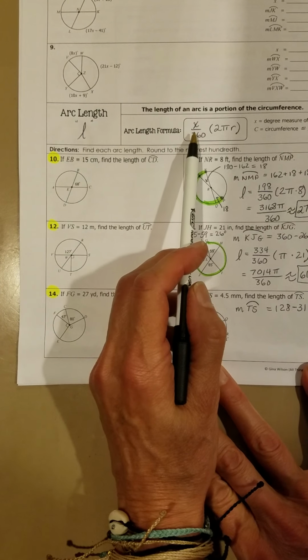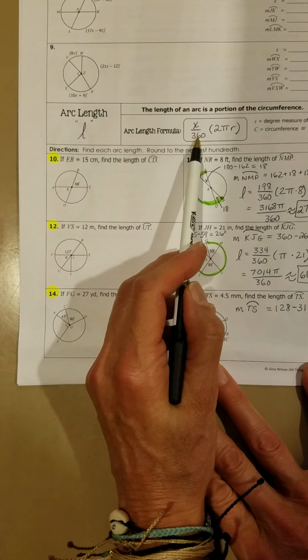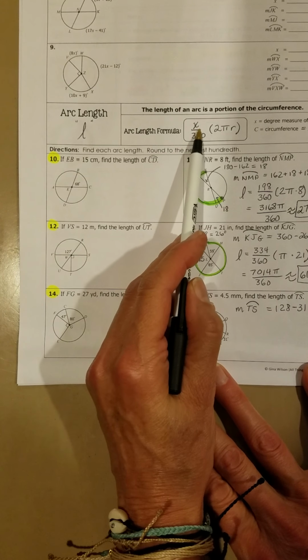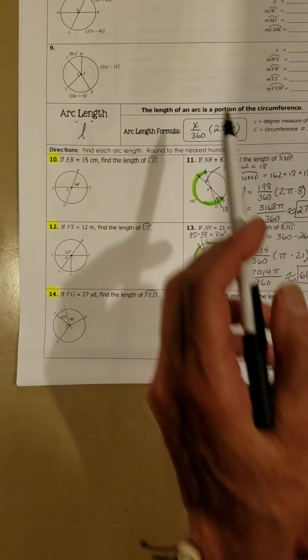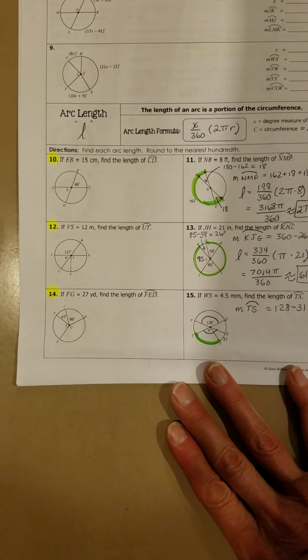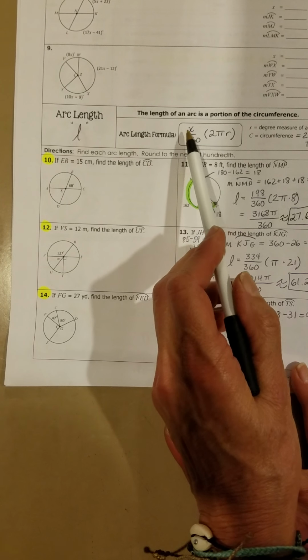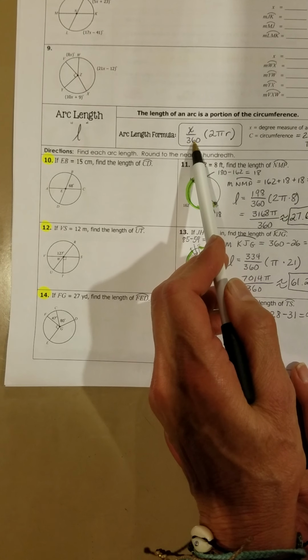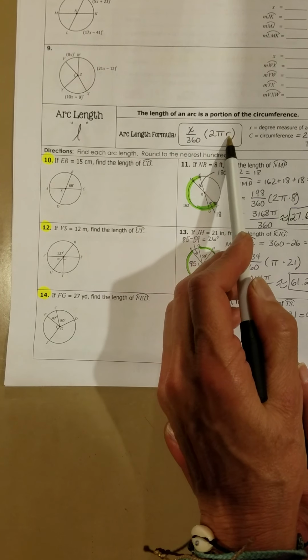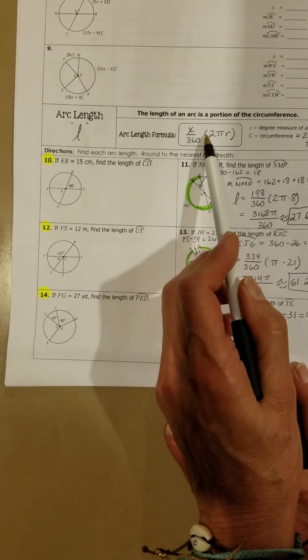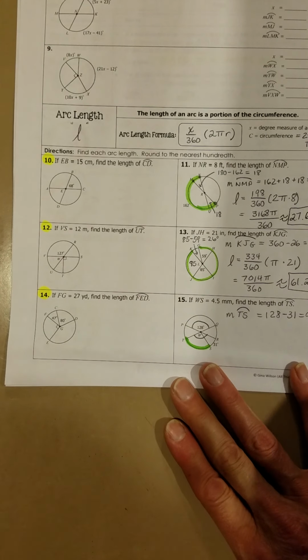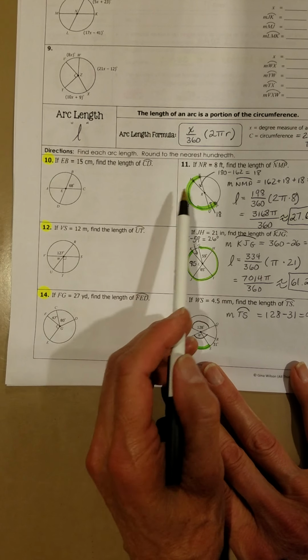Here's the formula for arc length: x over 360, where x is the measure of the central angle, or the degrees of the arc, either way you want to look at it, times the circumference. So it's the degree over 360 times 2 pi r, or if you're given the diameter, you could use pi d, either one.